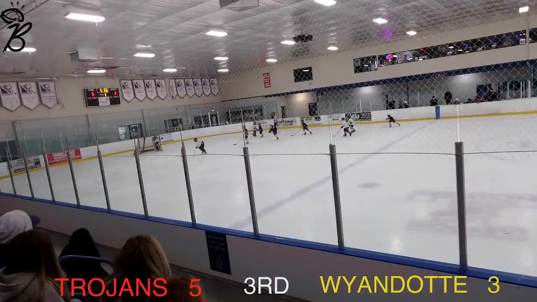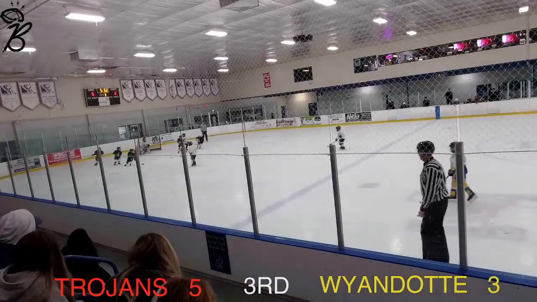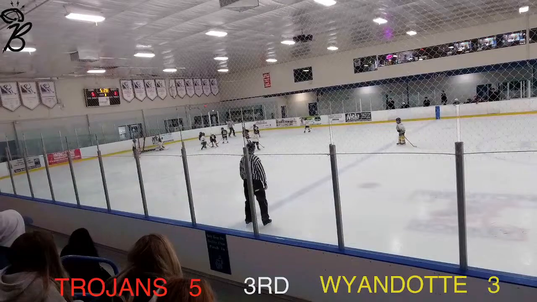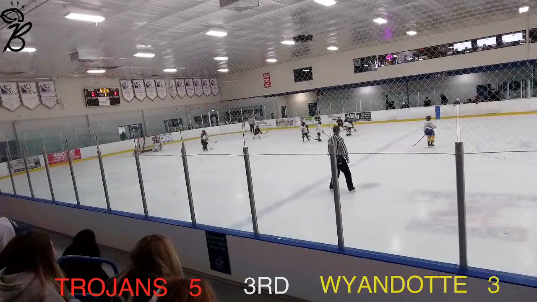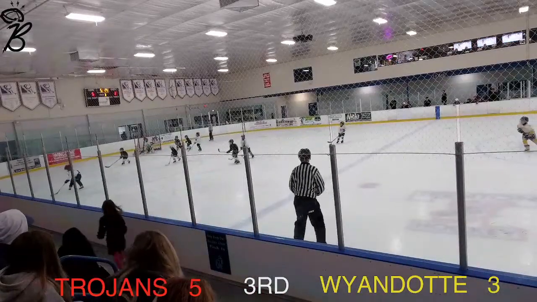A chance in on and just wide of the goal. Puck comes near side. No one skating that one down for Trenton. Now it comes out to the slot. Here's a chance. Long shot, bouncing puck, and that's just wide. Now out to the point again. Wyandotte lets another shot go. That one doesn't make it through.